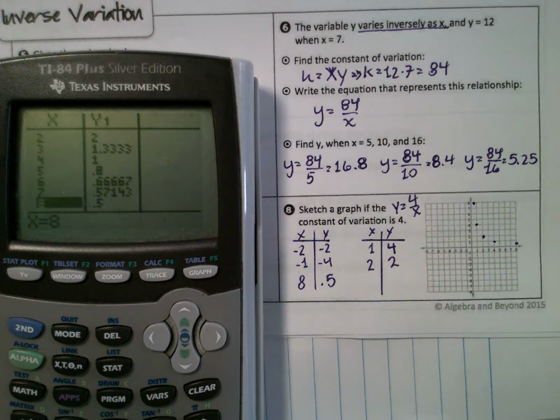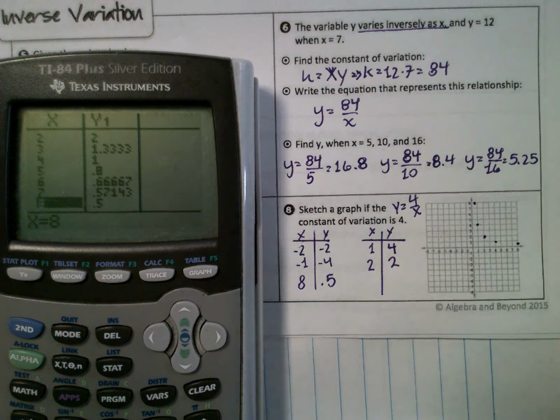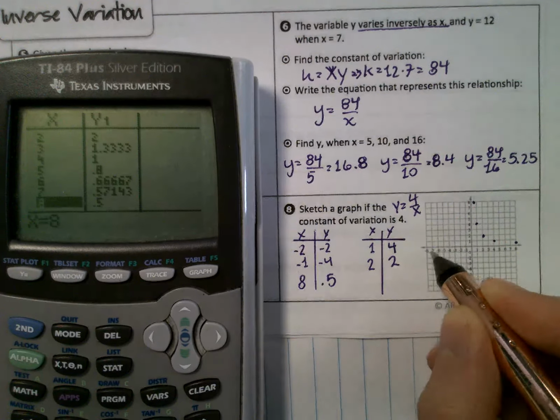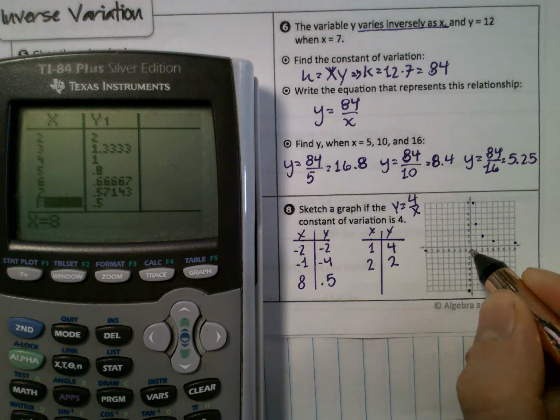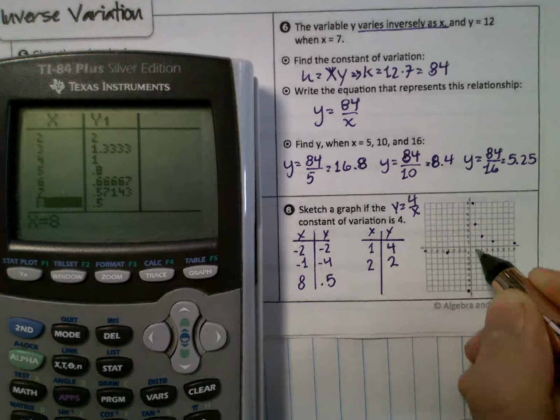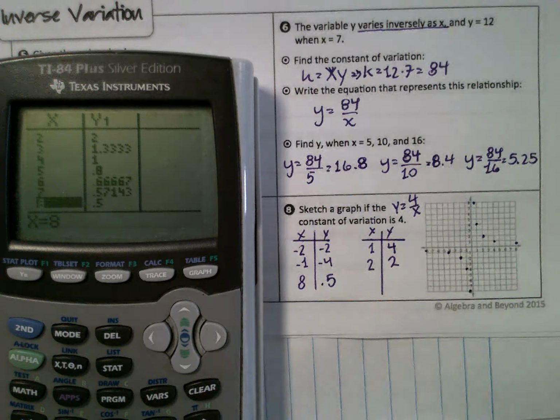So you can probably start to see a pattern developing when we graph them. The other side, we're going back 8 down a half, over 4 down 1, down 4 over 1, down 2 over 2. There we go.